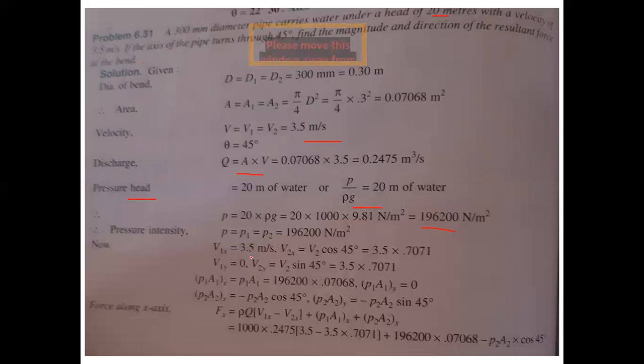V1x is equals to 3.5 meter per second. V2x is equals to V2 cos 45 degrees. V1y is equals to 0. V2y is equals to V2 sin 45 degrees value. Therefore, P1A1 in x direction, substitute the values, right? P1A1 in y direction is 0. Next, P2A2 in x is equals to minus P2A2 cos 45 degrees. P2A2 in y is equals to minus P2A2 sin 45.